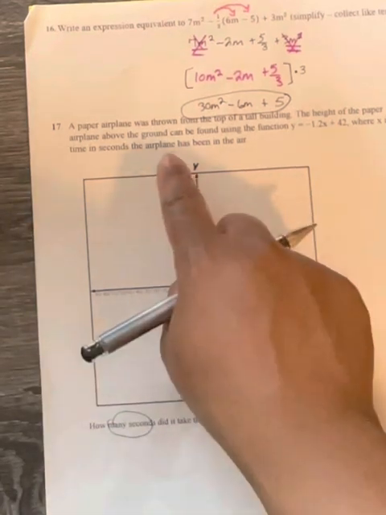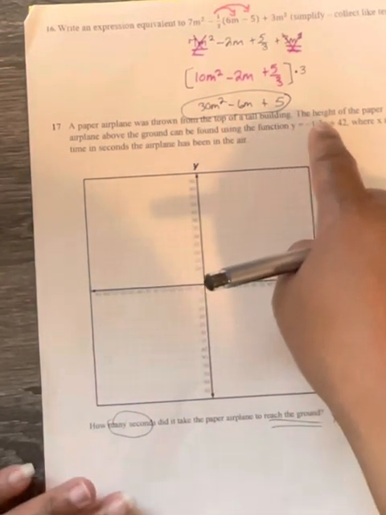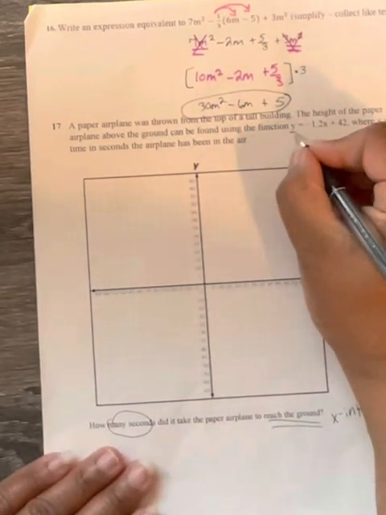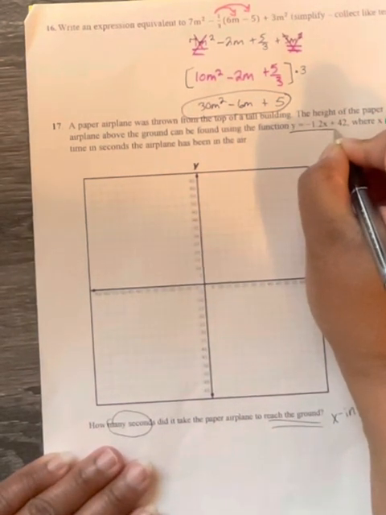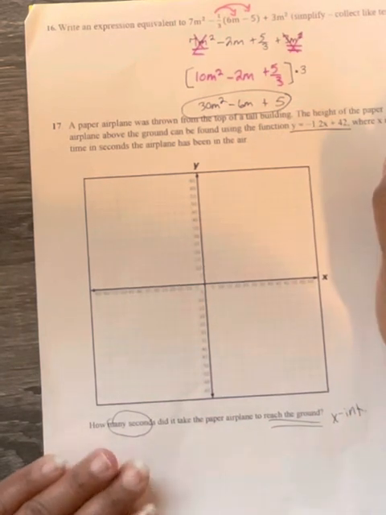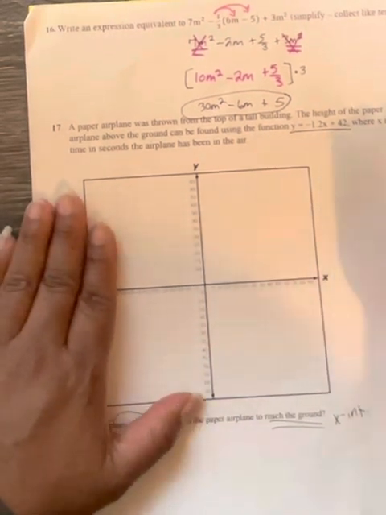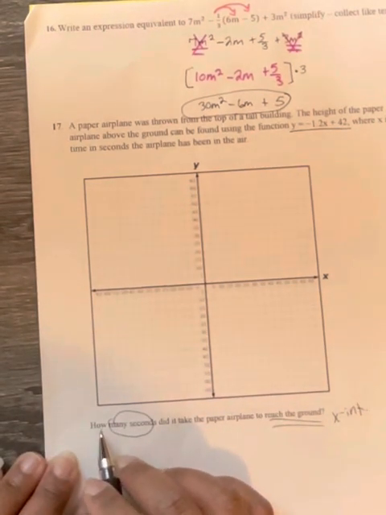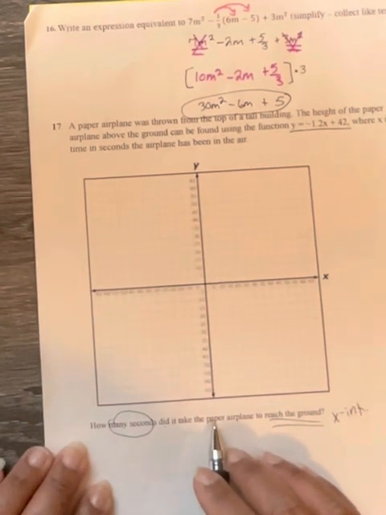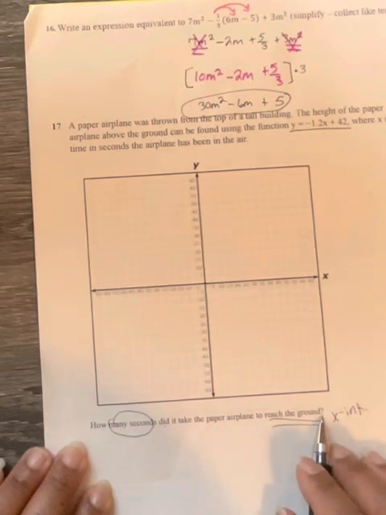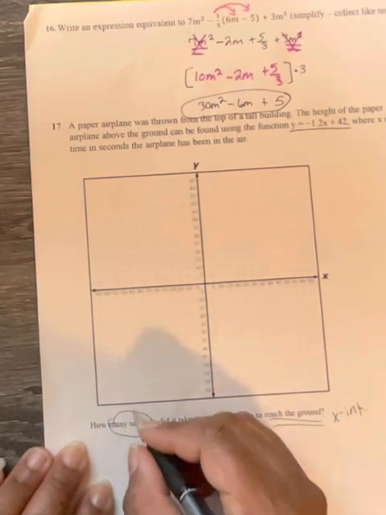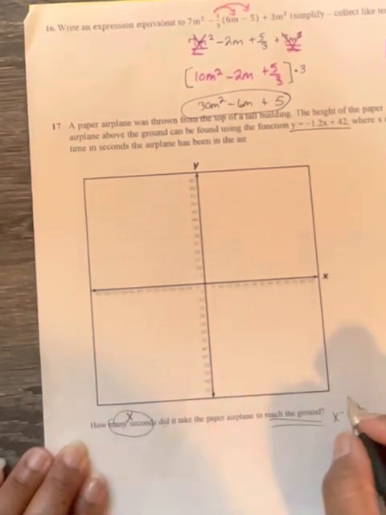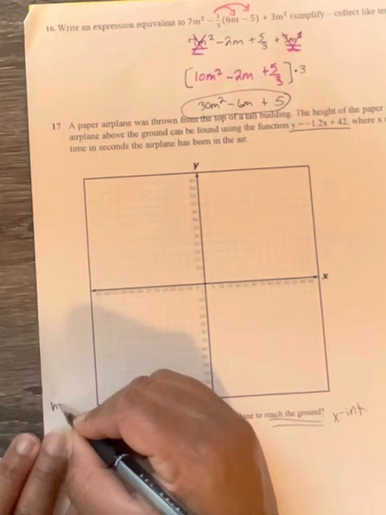Final one says a paper airplane was thrown from the top of a tall building. The height of the paper airplane above the ground can be found using this function. Y equals negative 1.2x plus 42, where x is the time in seconds the airplane has been in the air. It says how many seconds did it take the paper airplane to reach the ground? Remember, how many seconds is asking for x. The height is our y, so just kind of note that.